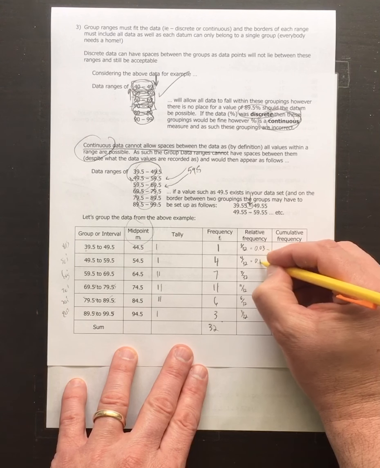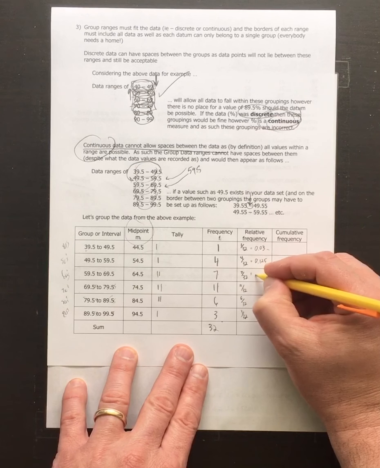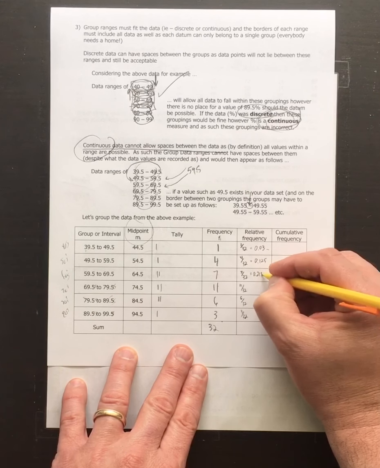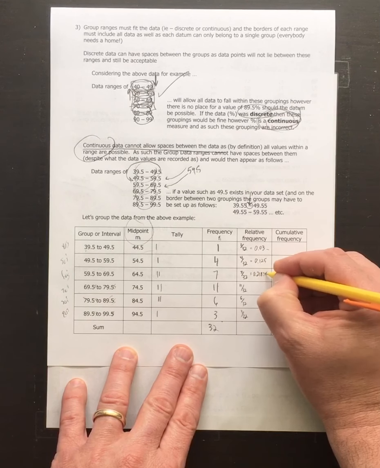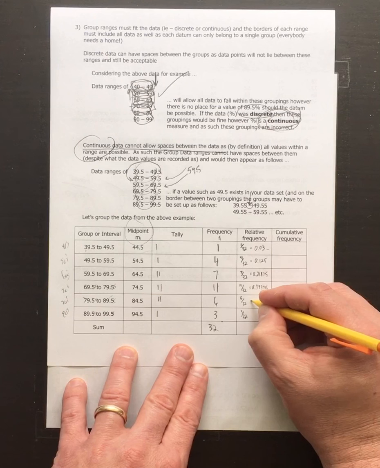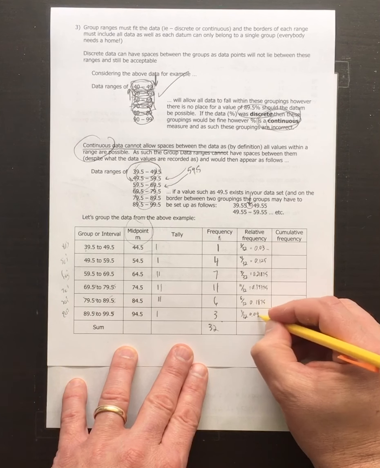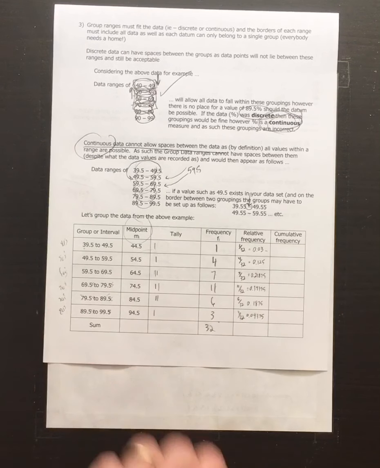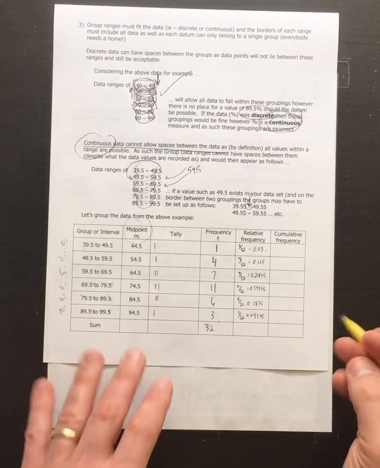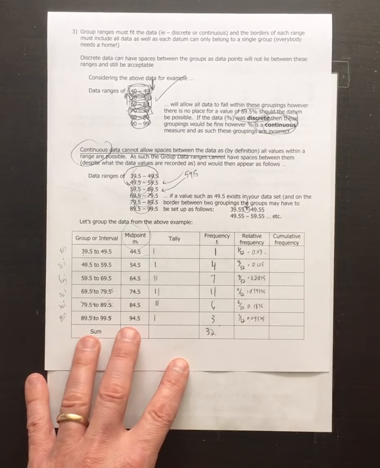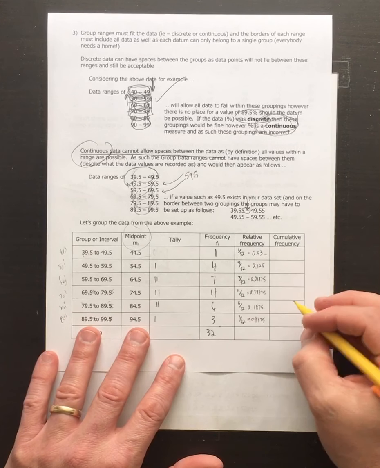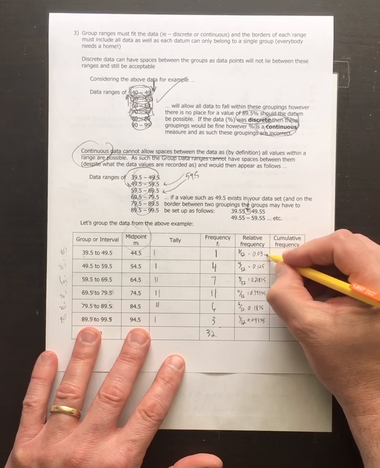This is 0.125. This is 0.21875. This is 0.34375. This is 0.1875, and this is 0.09375. Okay, and those are just simple arithmetic division questions. If you want to get a calculator, go ahead and do that yourself. That's a good idea. This is just a dot, dot, dot.